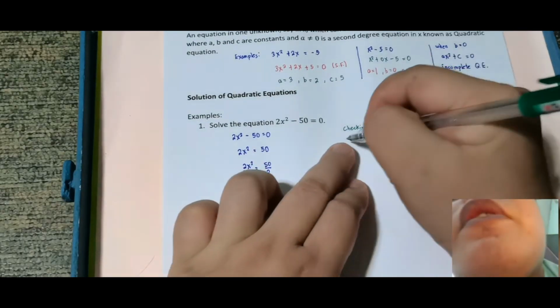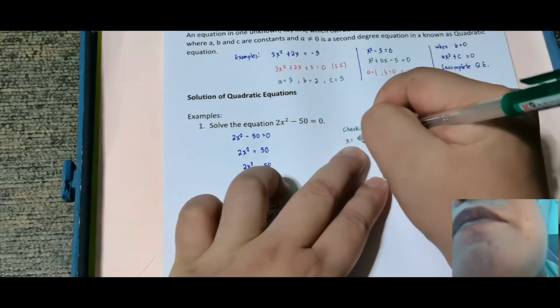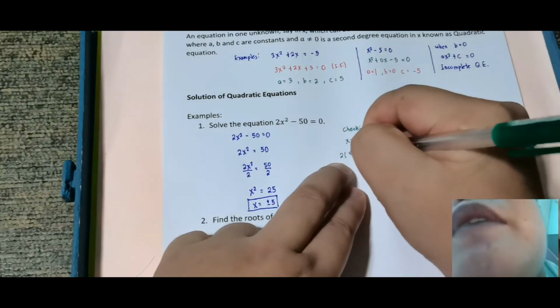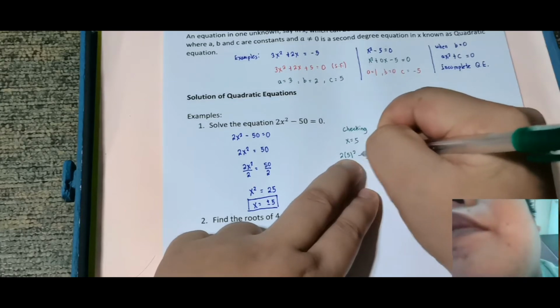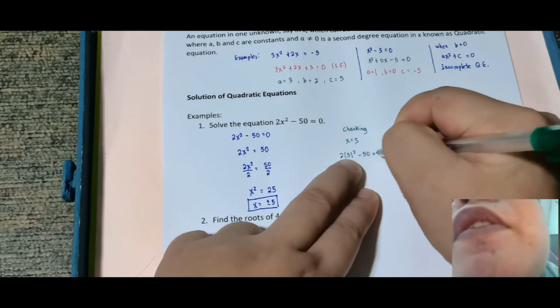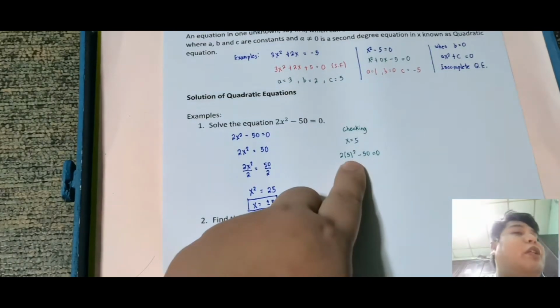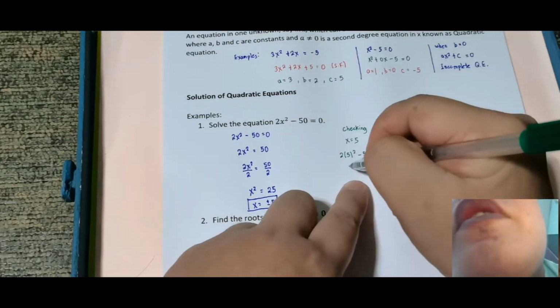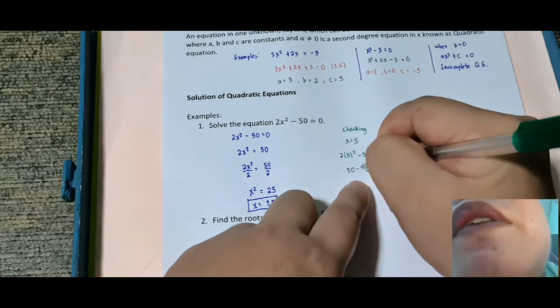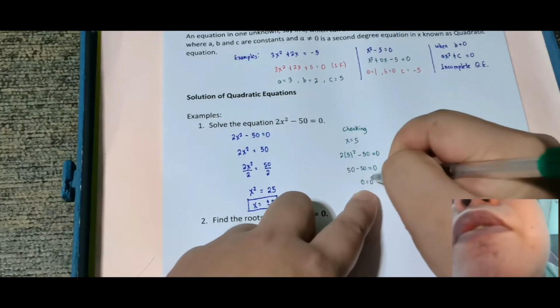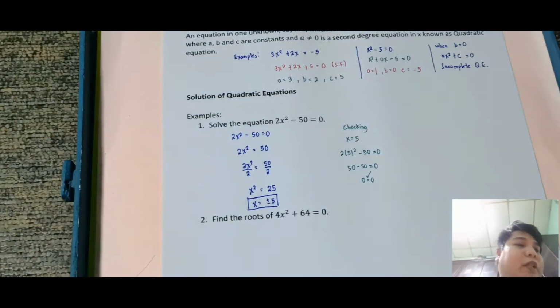Okay, so for x is equal to 5, so positive 5 muna. So, that is 2 times positive 5 squared minus 50 is equal to 0. Okay, next is that is 25, kasi 5 squared is 25, times 2, 50. So, this is 50 minus 50 is equal to 0, which is 0 is equal to 0. Okay, so tama tayo doon sa part na yun.